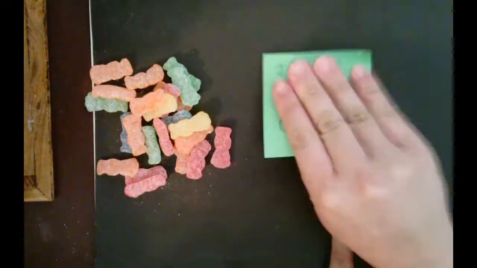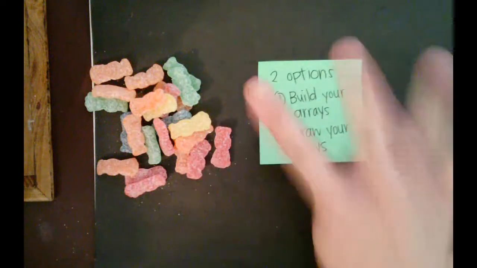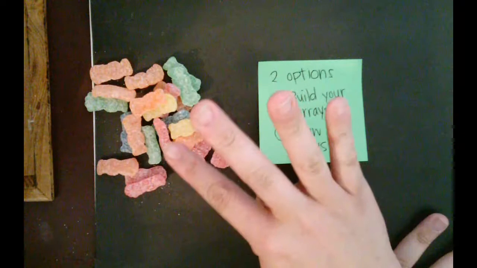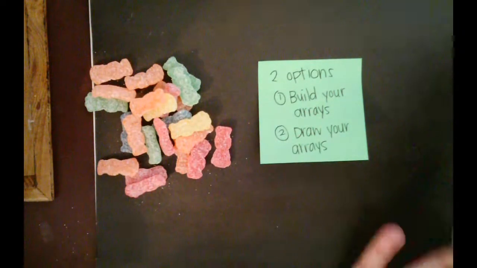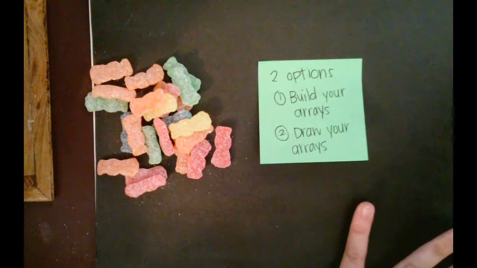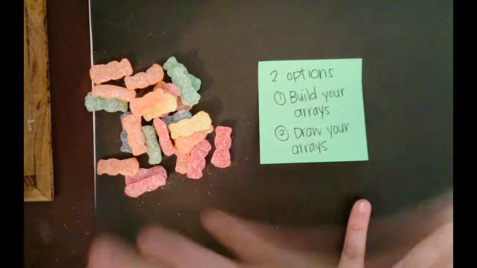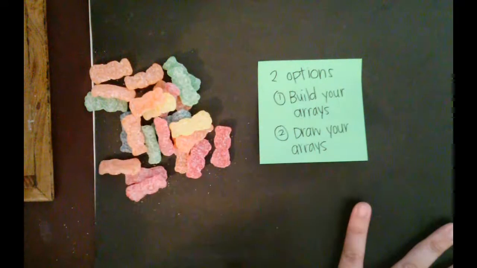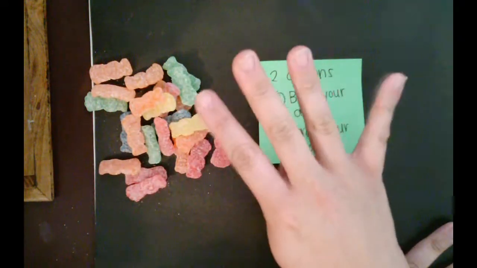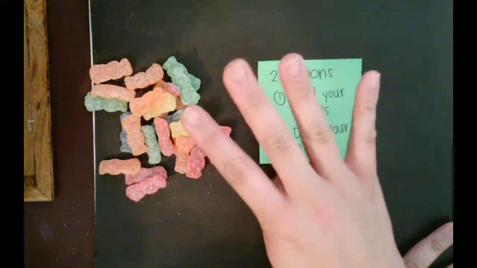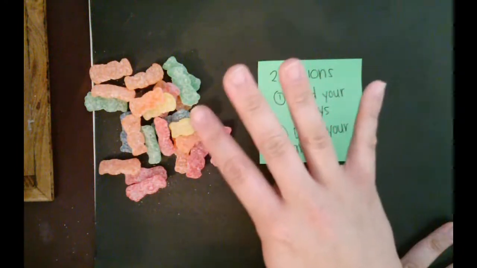Alright, if you choose to build your array, you're going to have 4 of them. You need to build it and then take pictures of them, either with the Chromebook that you borrowed from the school or whatever device you have available to you. Ask your mom and dad, brother and sister to help you take pictures of each of your arrays. Again, there are going to be 4 problems, 4 arrays that you need to build. So I expect to have 4 pictures sent to me.